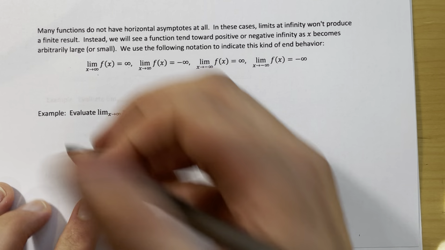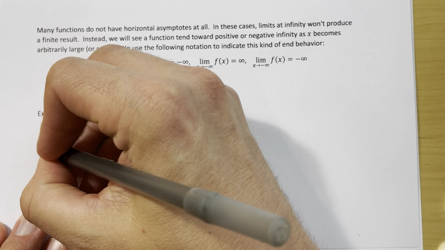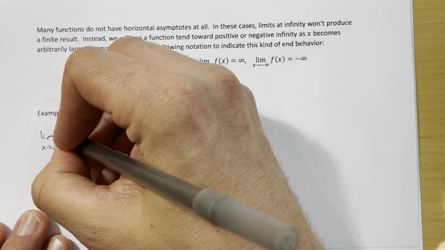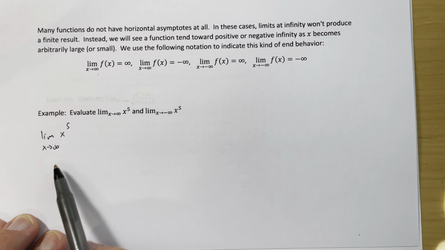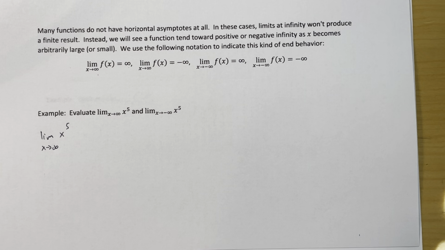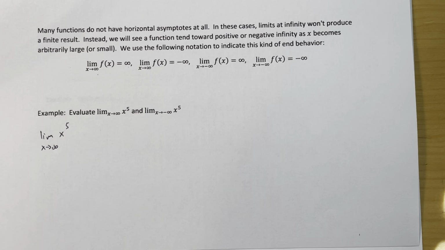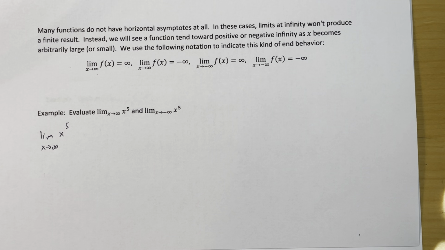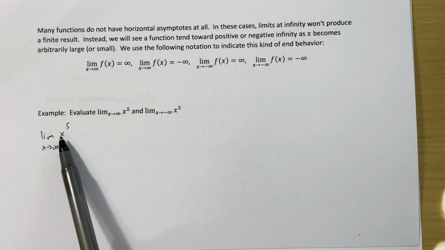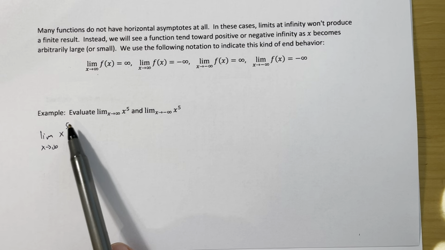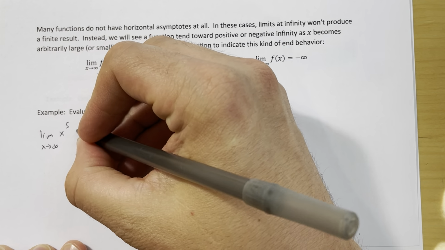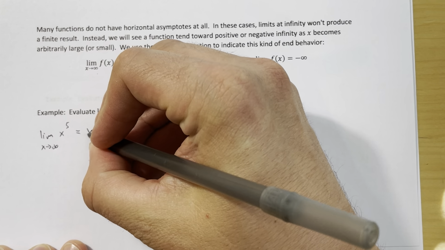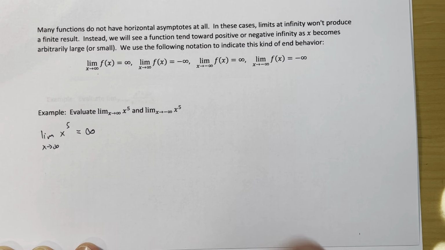So think about this first one for a second. The limit as x approaches infinity of x to the fifth. Again, when x is approaching infinity, we're imagining plugging in larger and larger positive numbers. As x gets bigger and bigger, raising that x to the fifth power makes that much, much bigger, still positive. So this expression is getting arbitrarily large in the positive direction, which means this is going towards infinity, okay?